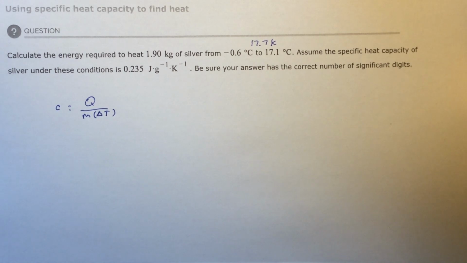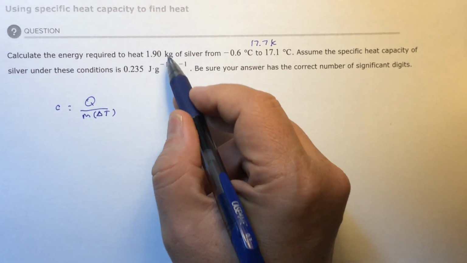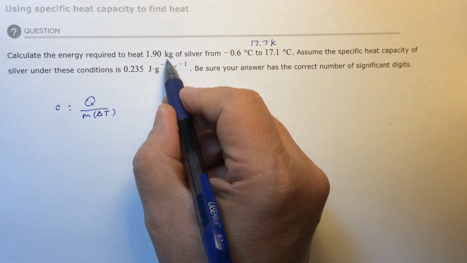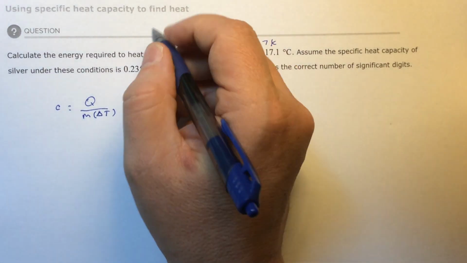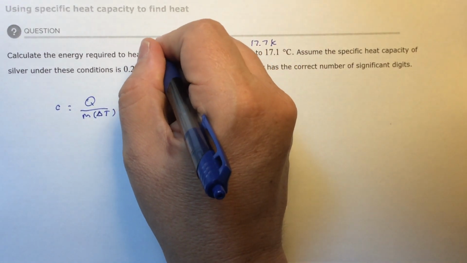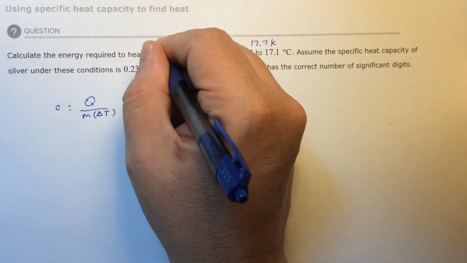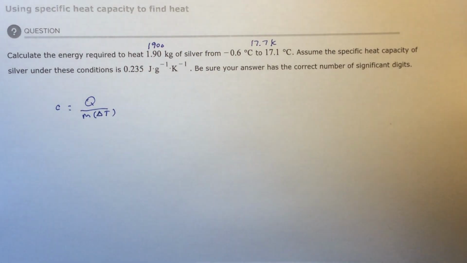Because the difference is I need this to be in grams. So kilograms is 1,000 grams, so I need to multiply by 1,000. Move the decimal 3 places. Is that all? Yep, that's it. That's all I'm going to need.